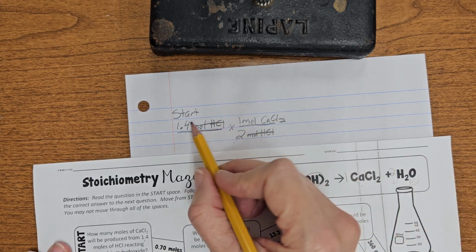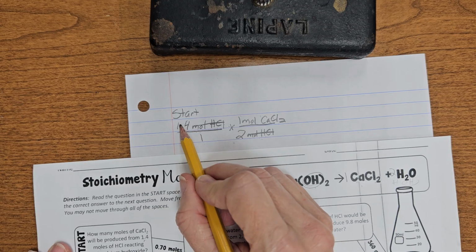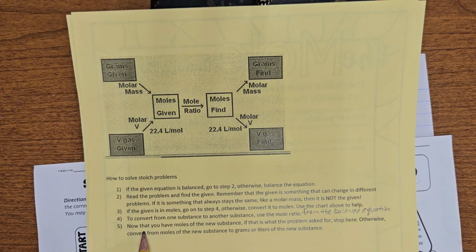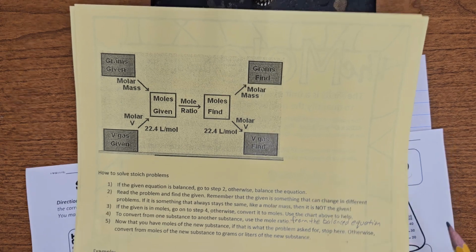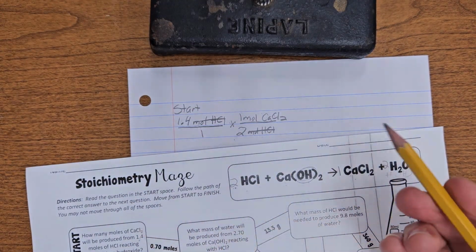I am now going to stop here because when you get your yellow paper and look, it says, now you have moles of the new substance, moles of calcium chloride. If that is what the problem asked for, stop here. That's what it asked for. I'm going to stop here.